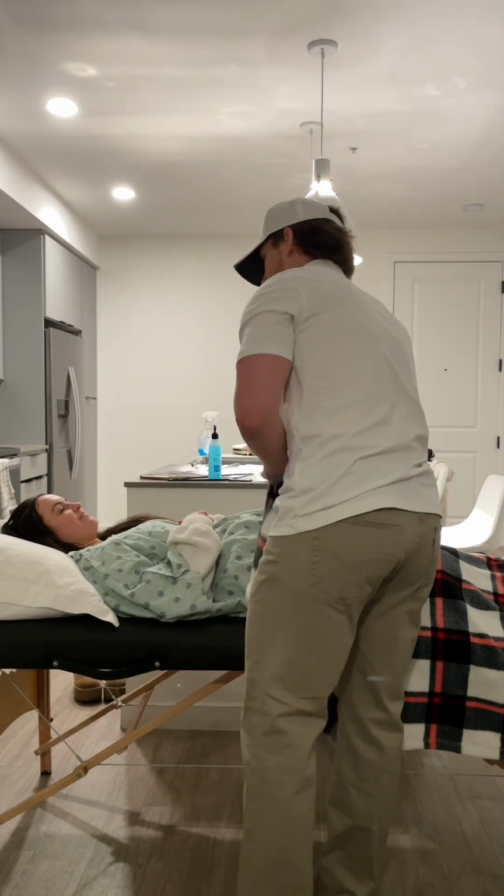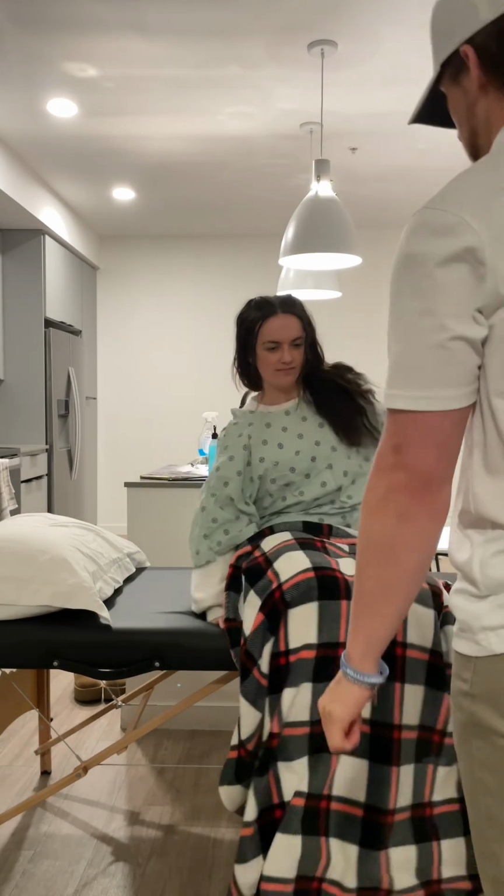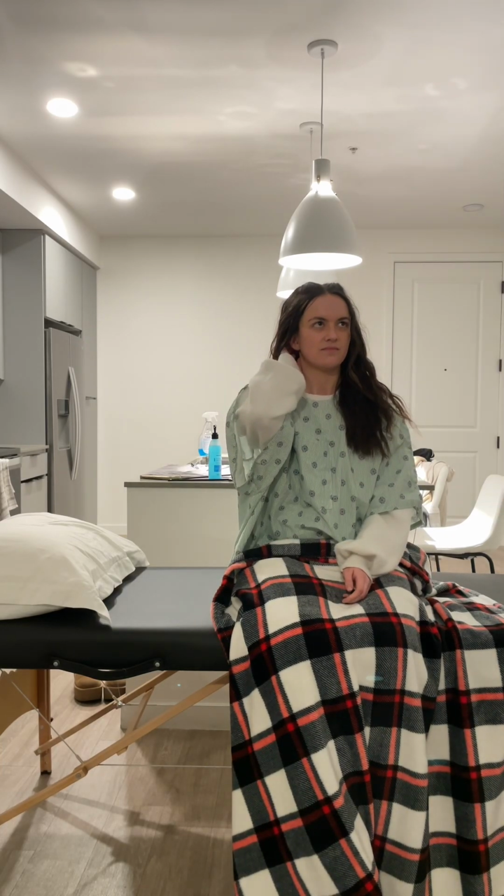Now we're going to sit off the side of this table facing this way, okay? Good. Now, real quick before we do anything, I just want to go through a little screen, make sure we're feeling okay in the neck.